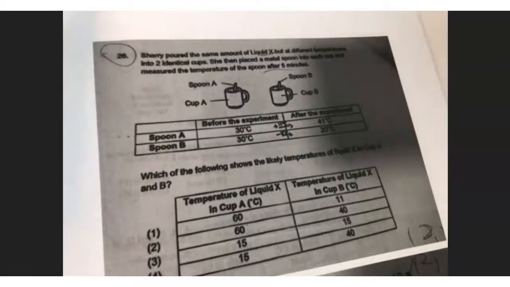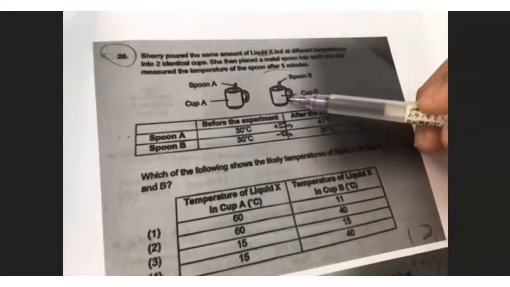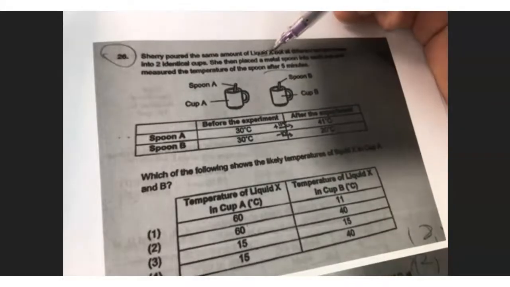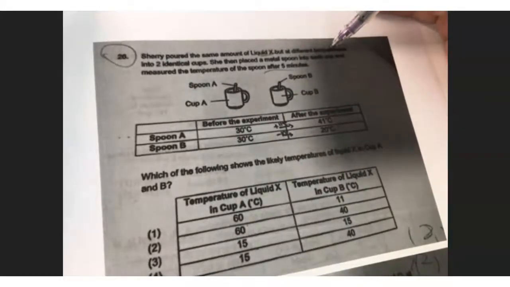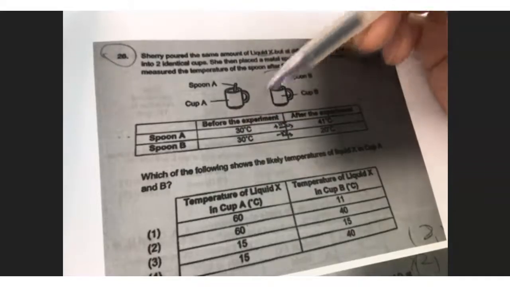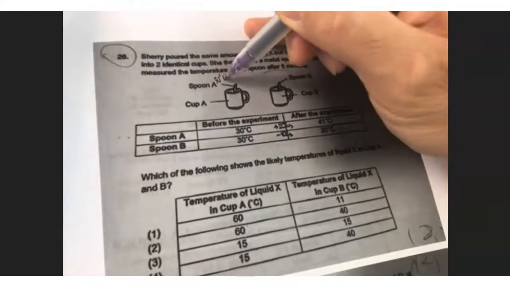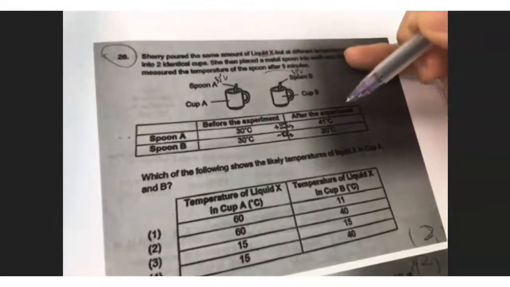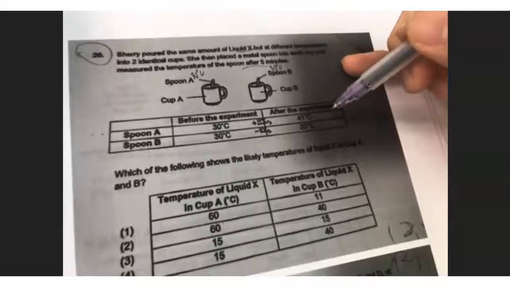Now, Sherry poured the same amount of liquid X but at different temperatures into two identical cups. She then placed a metal spoon into each cup and measured the temperature of the spoon after 5 minutes. So we notice that it's a cup with a spoon, and we know that the amount of liquid is the same, the temperature is different. Metal is a good conductor of heat. Now, for the spoons, before the experiment, the temperature of the spoon was the same at 30 degrees Celsius.